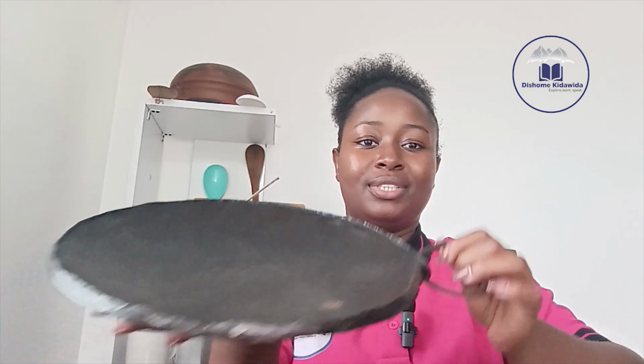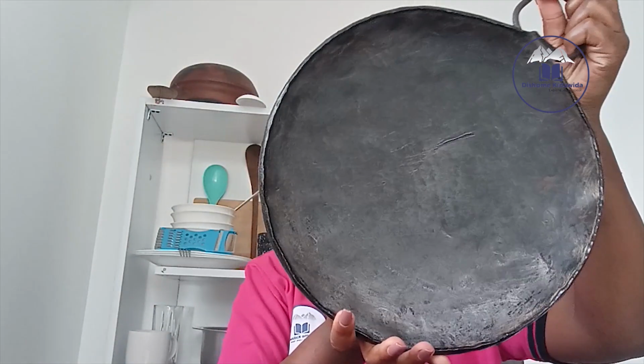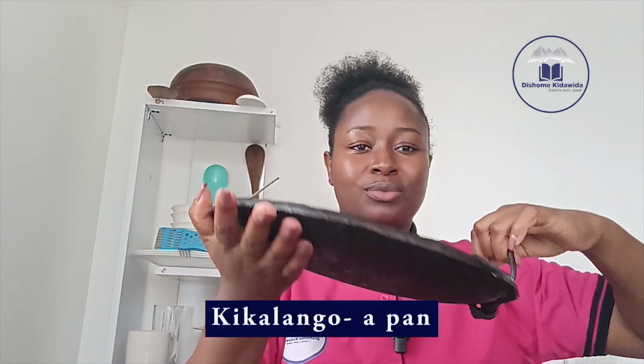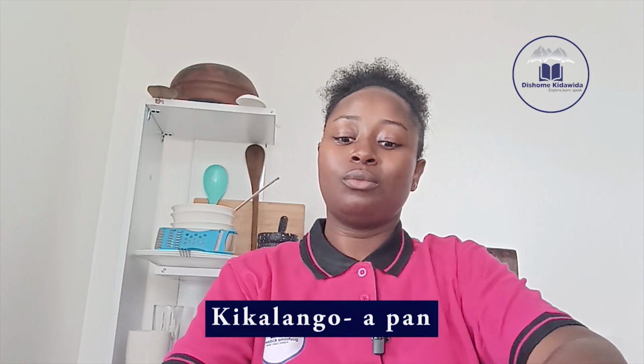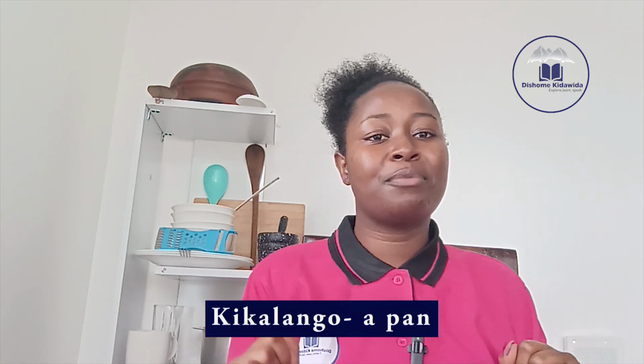Then we have this item right here with me. This is called kikalango. Kikalango is used to prepare chapati. This is a pan that is used to prepare chapati.